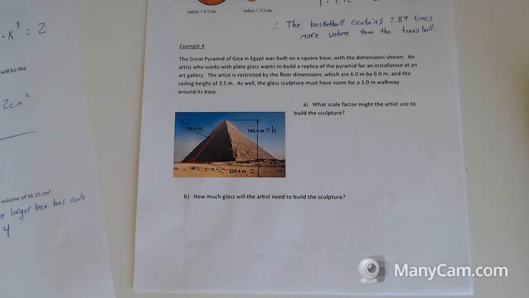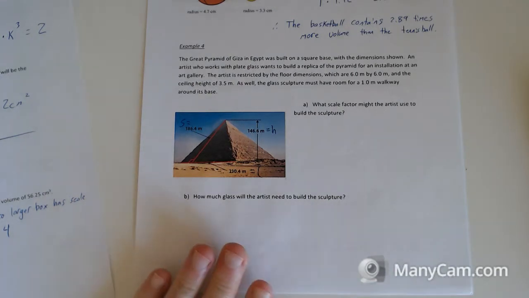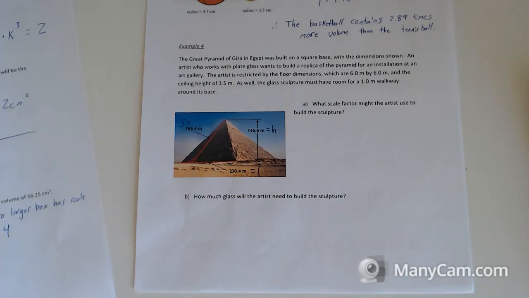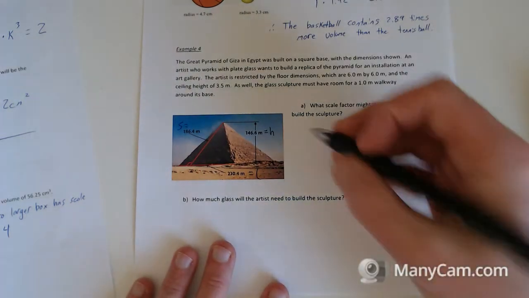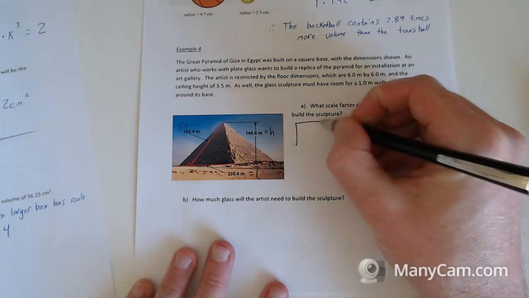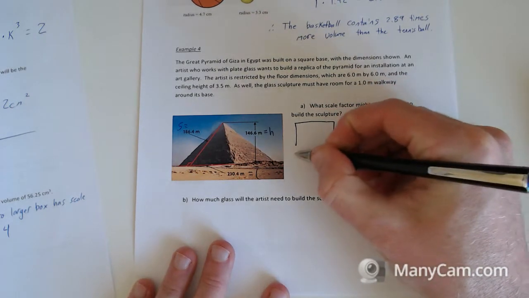Okay, I'm going to start talking again. So we actually have a pair of restrictions, and we're not sure which is more restrictive. We're not going to make it perfectly fit the height, and we're not going to make it perfectly fit the floor dimension. One of those is going to be our restrictive value, and we're not sure which yet. So we need to do each one individually. So let's do the floor first, because you probably would start with the floor, if I had to guess.